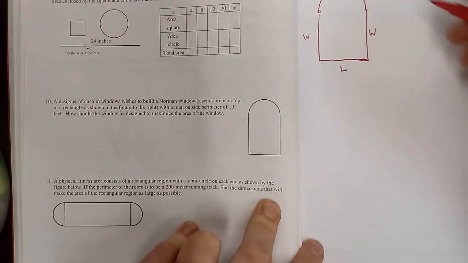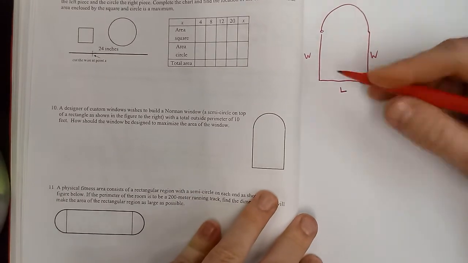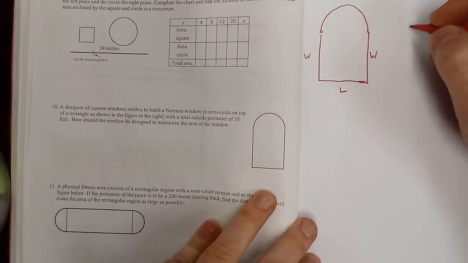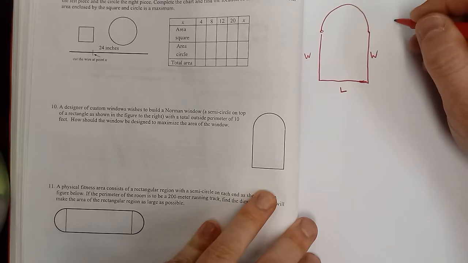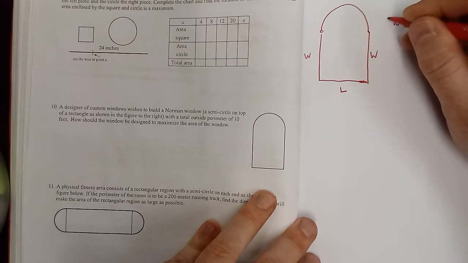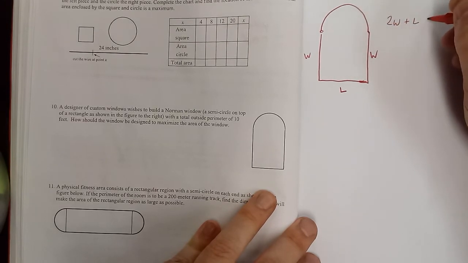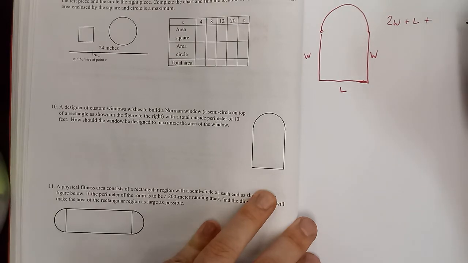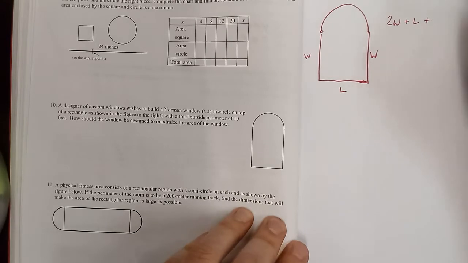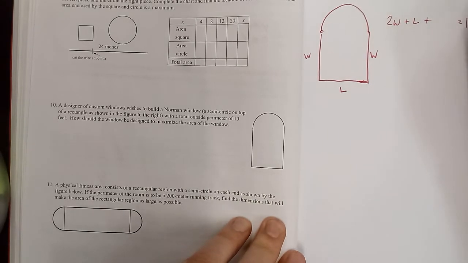You can use x's and y's if you want, doesn't matter. Well, we know that w plus w, so 2w plus l plus whatever this is going to be equal to 10.